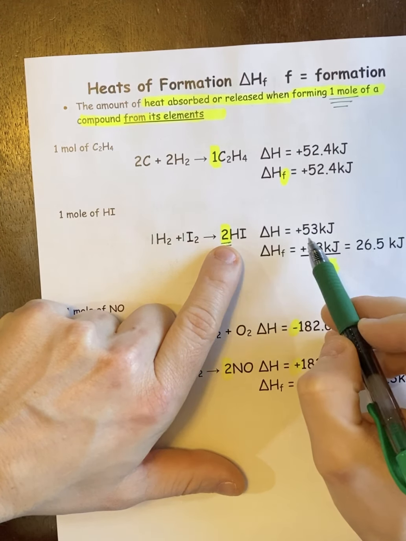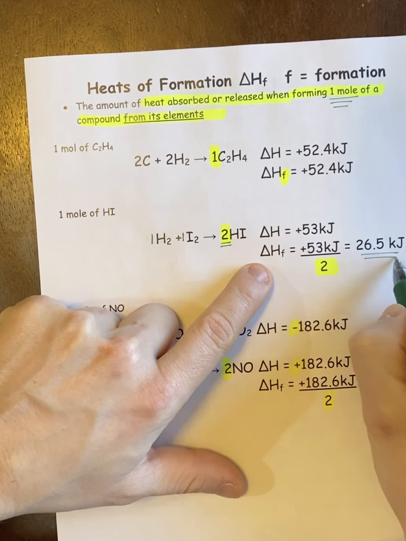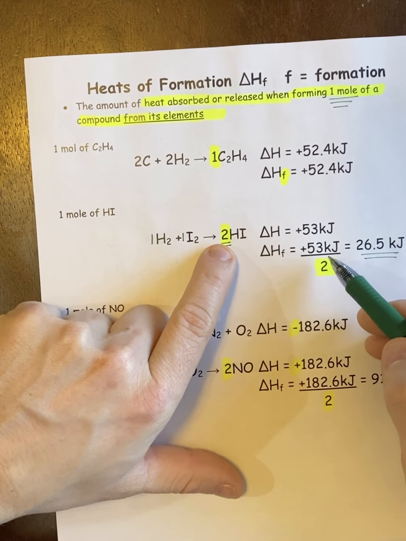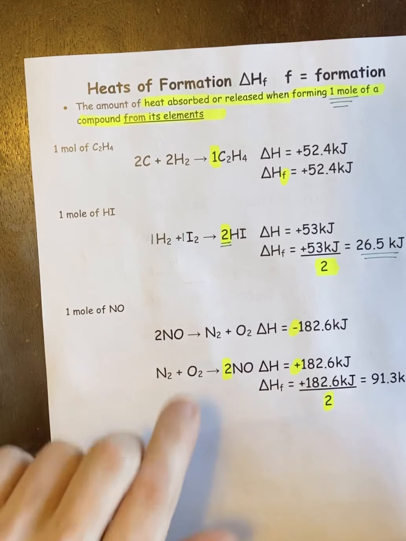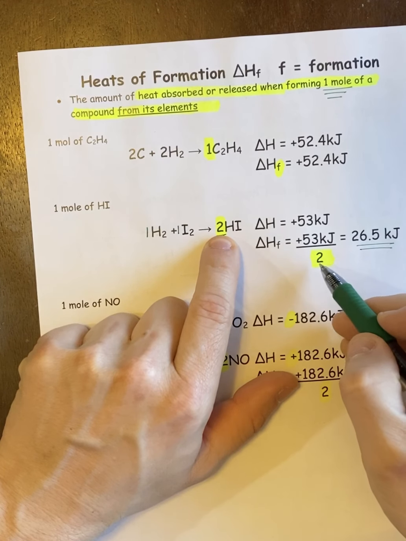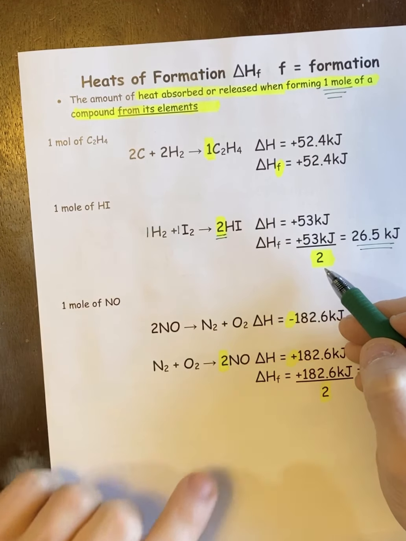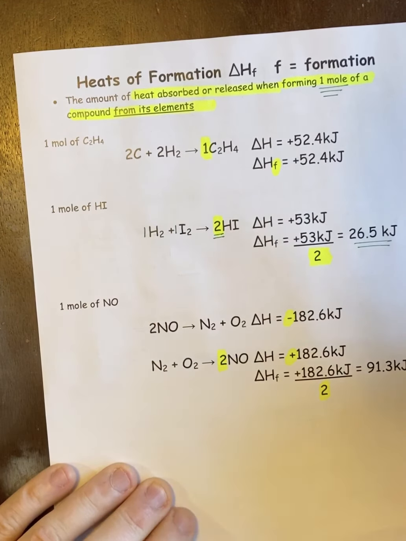So what does 1 cost? Well, half that amount. So the heat of formation is actually going to be 26.5 kilojoules. You just take the amount of moles you made and divide your heat of reaction by that amount. If this were 3, then I'd divide by 3. If I made 4, I'd divide by 4. If I made 50, I'd divide by 50. It's the cost for 1. You can do it in a ratio. You could divide it. There's a number of ways to do it, as long as you understand the concept.